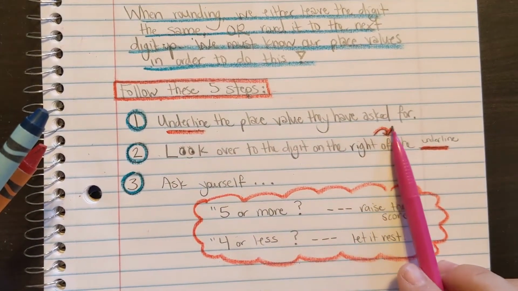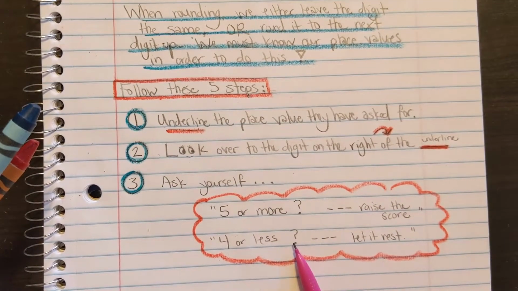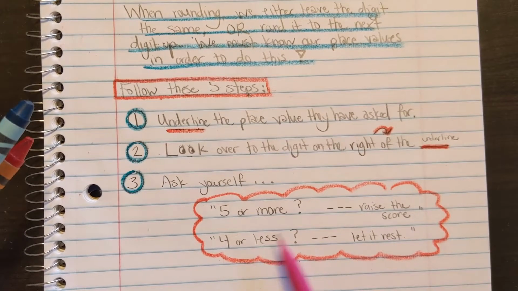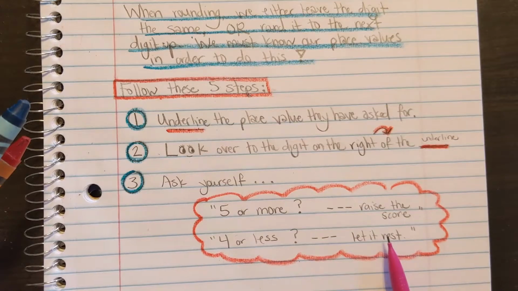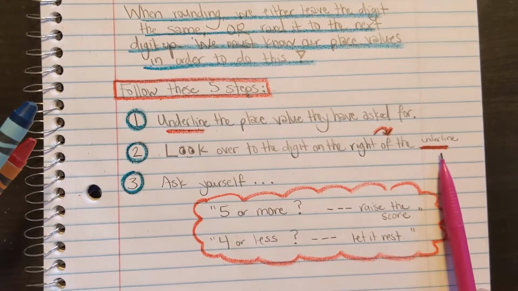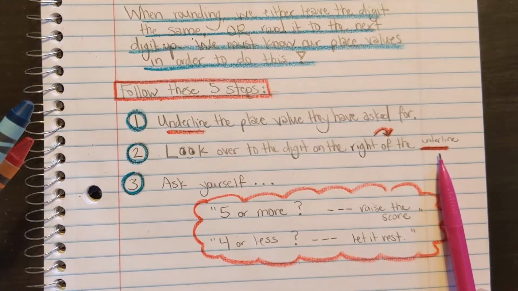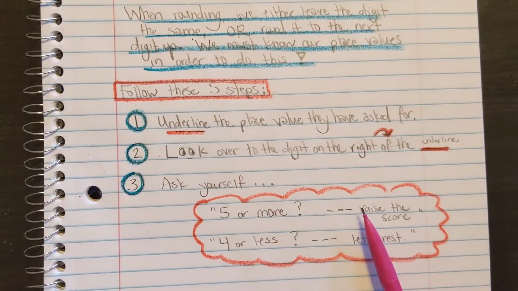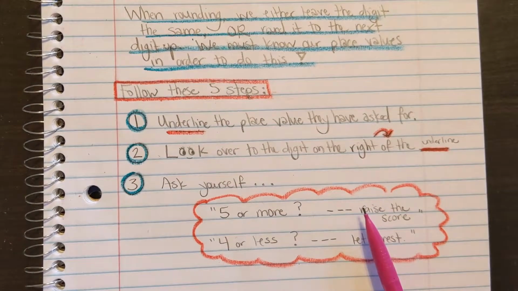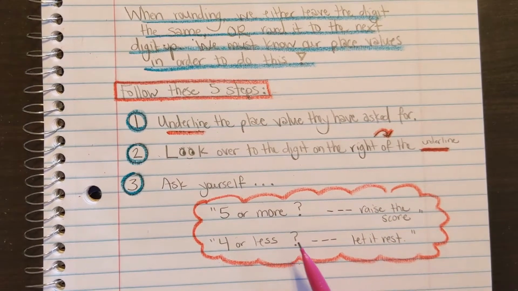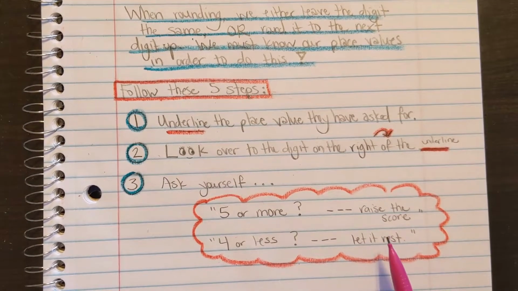But if that number that you looked at to the right is a 4 or less, like 4, 3, 2, 1, or even 0, then you're going to let it rest. So you're going to go back to the underline and leave it alone. Okay? So that is what you do on step number 3. You have to ask yourself this question. On step number 4, we're going to explain a little more about what you do if it's 5 or more and what you do if it's 4 or less.